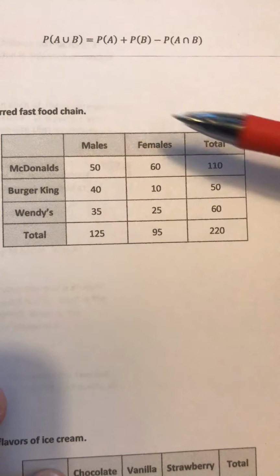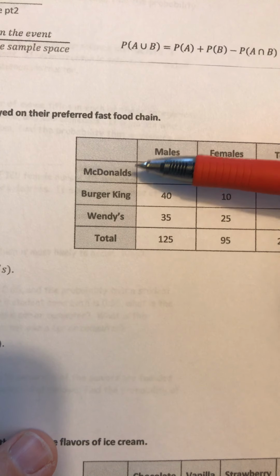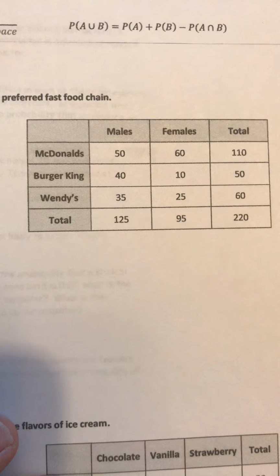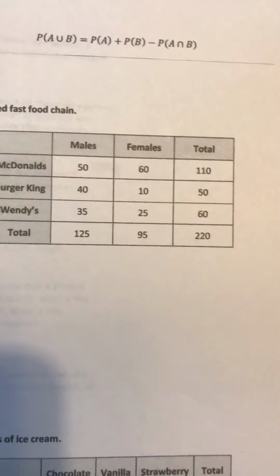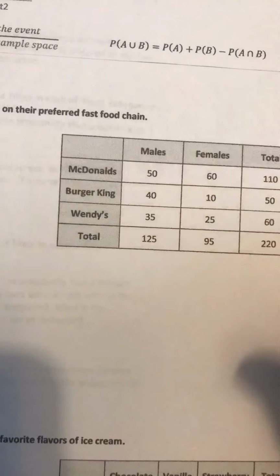All right, so in this problem we have males and females, and it looks like their favorite restaurant: McDonald's, Burger King, Wendy's. All right, it's all filled out. Some problems in a minute, we're going to have to fill out this table on our own. Not a big deal if you have a calculator, which I do. All right, so some of the questions here.